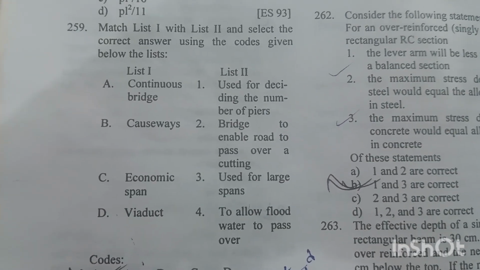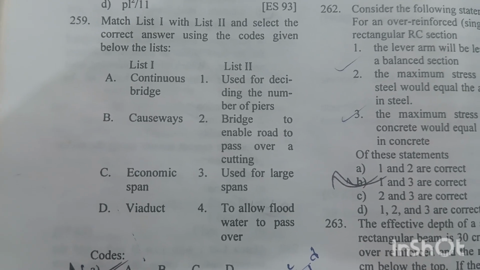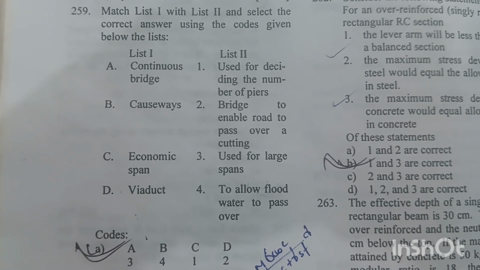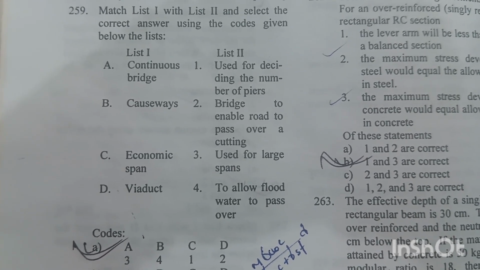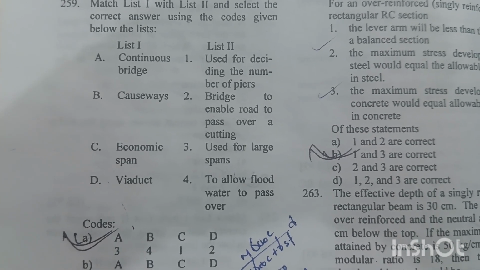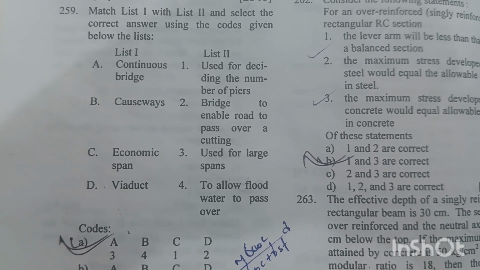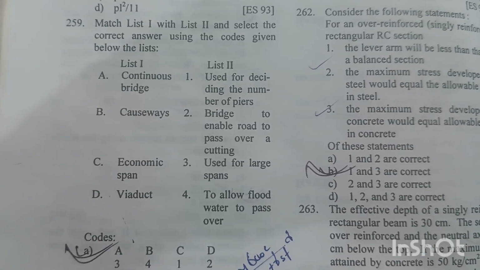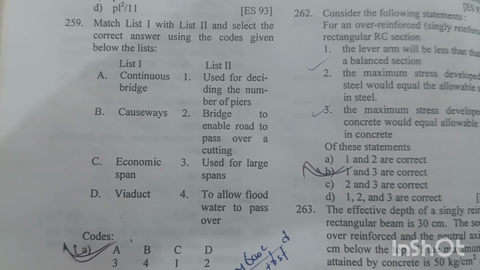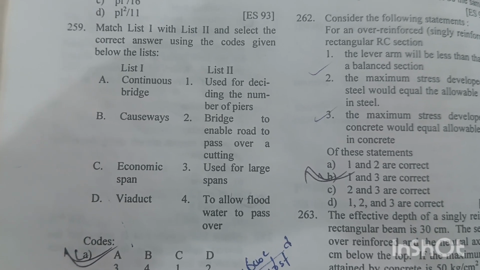Question number 259. Match list 1 with list 2 and select the correct answer using the codes given below. In list 1, continuous bridges, which are used for large spans. In list 1, causeways, capital B, to allow flood water to pass over. And in list 1, capital C, economic span, that is used for deciding the number of piers. Option D in list 1, viaduct. Viaduct is a specific type of bridge designed to carry road or railways over long spans, usually across uneven terrain. So option 2 in list 2.